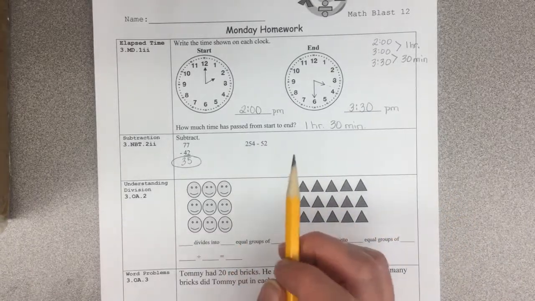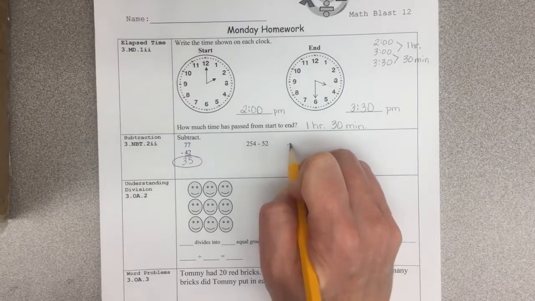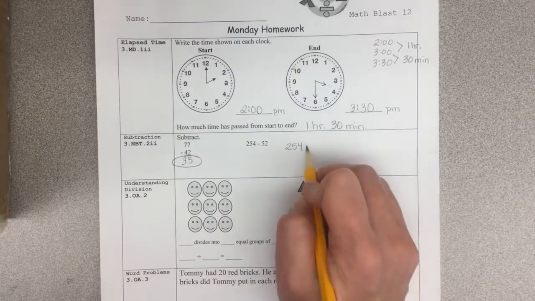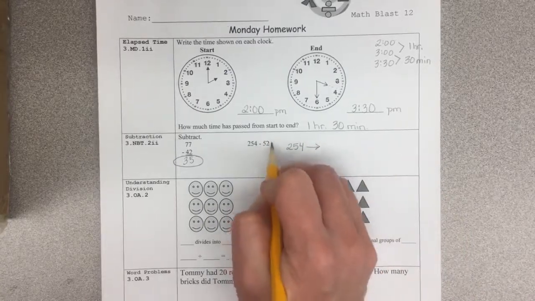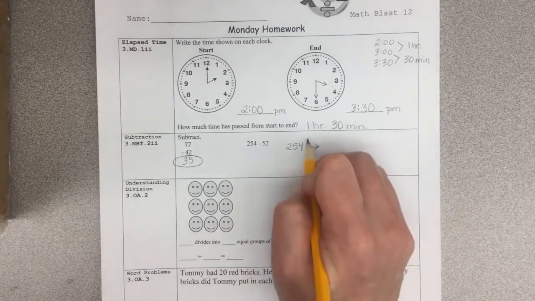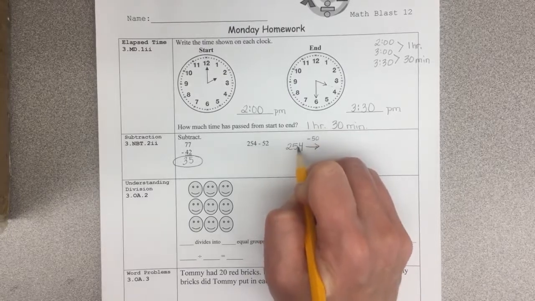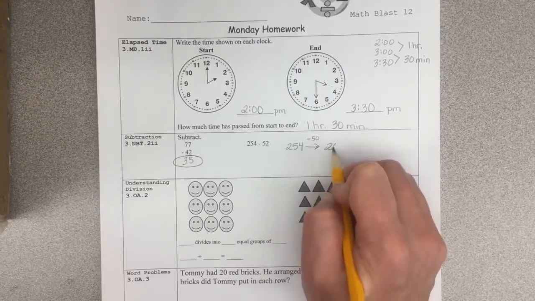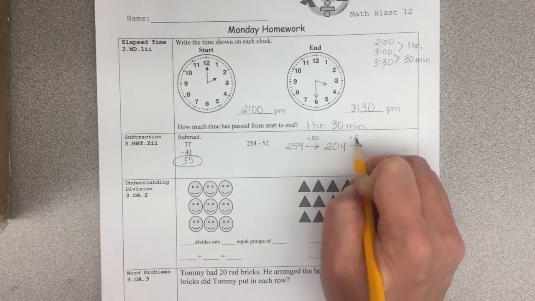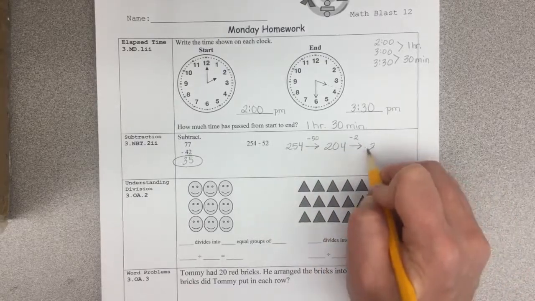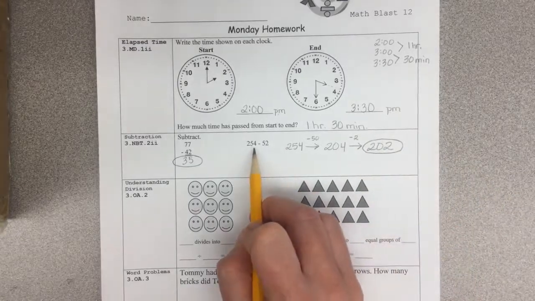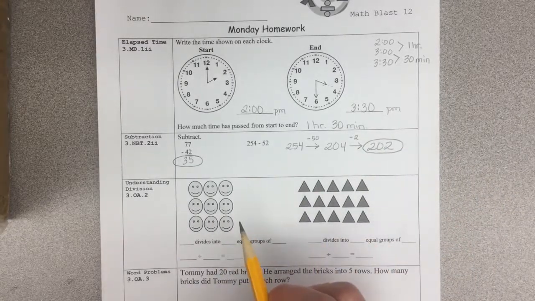254 minus 52. For this one, I'm going to use the arrow method. I'm going to start with 254, and I'm going to subtract parts of 52 until I get all 52 taken away here. So I'm going to subtract 50, because 254 minus 50, I know is 204. And then I still have 2 more that I need to take away here. So 204 minus 2 is 202. And that's the difference to my subtraction problem, 254 minus 52.